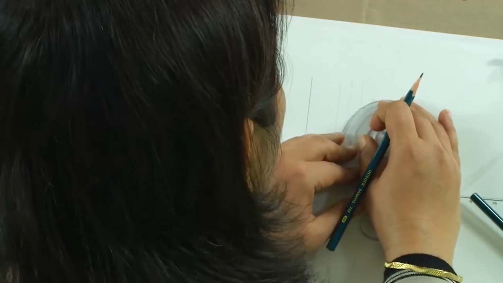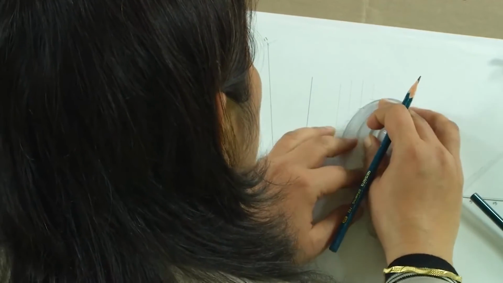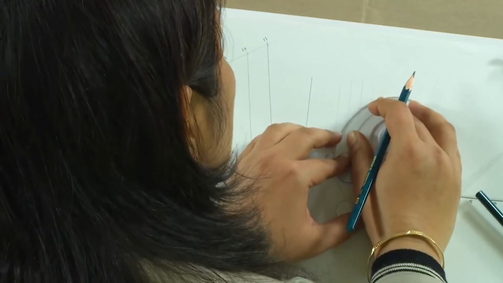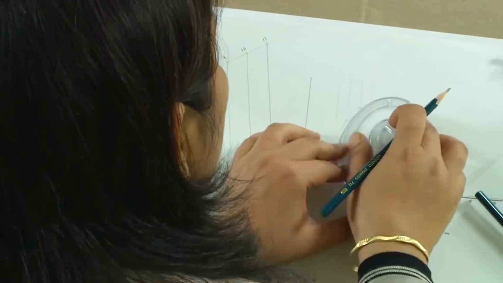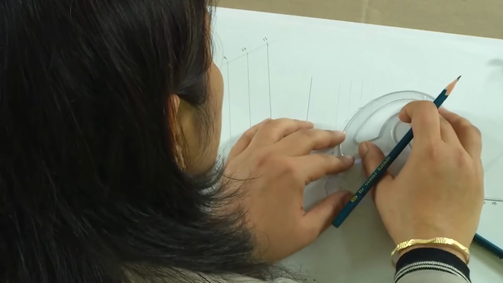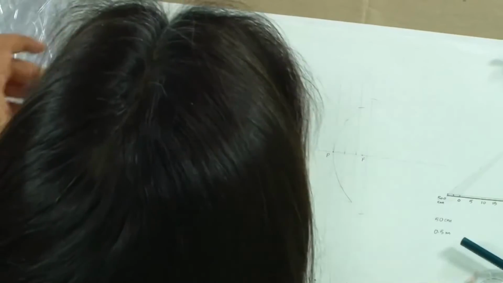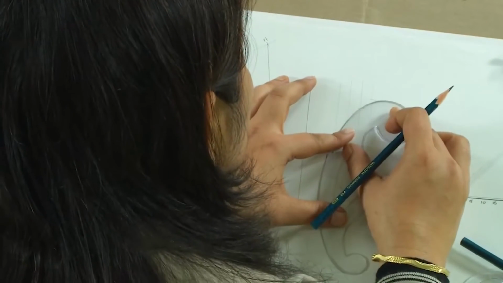So we've got this curve, and then as you go ahead, as you move further, you have to take it such that the previous points are also joined.